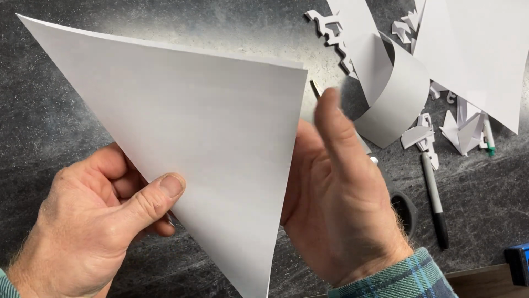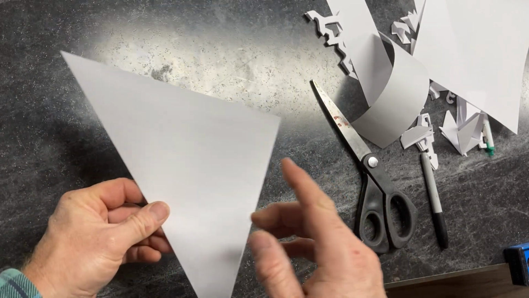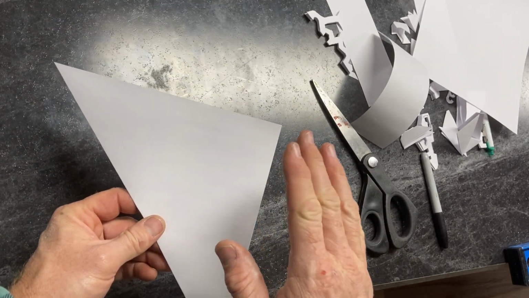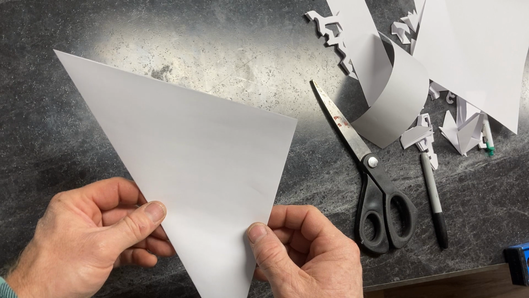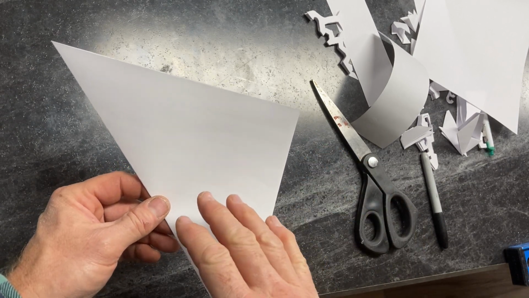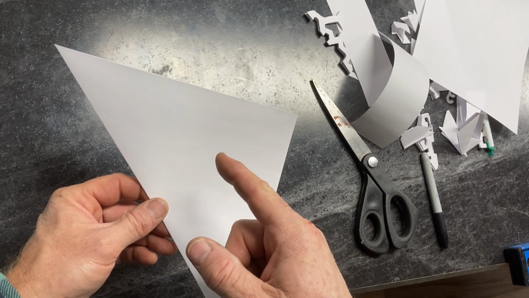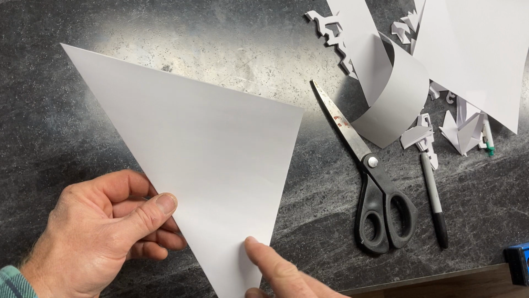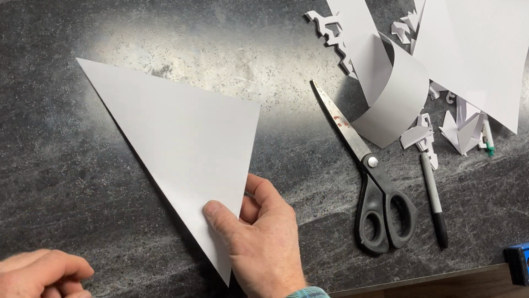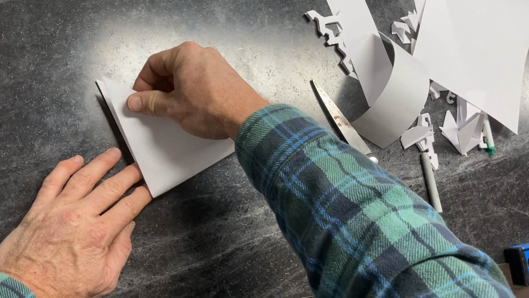So we've got it divided into halves, what will eventually be our snowflake. Problem is, we need to make a six-sided snowflake. So we need to somehow divide this into six sections, and we've already divided it into two. Now comes the tricky part. How do we divide this into three sections? So watch carefully. I'm going to fold this over, but I'm not going to fold it.